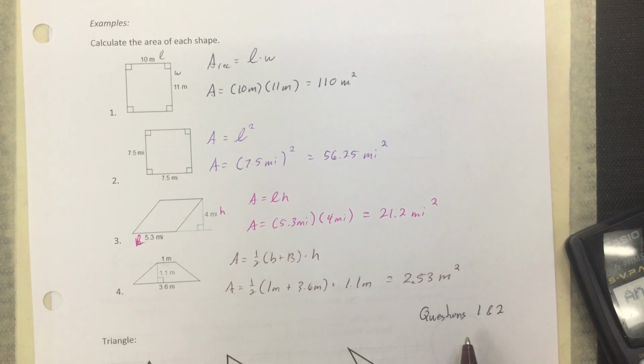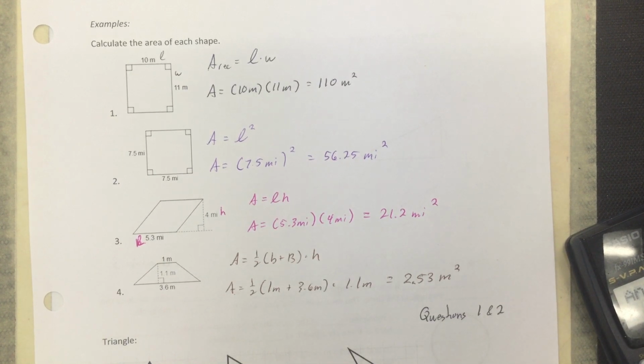Now, questions 1 and 2 on your assignment deal with those 4 shapes.